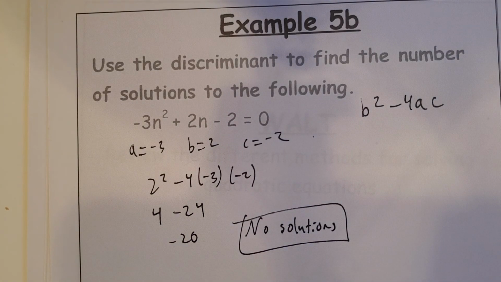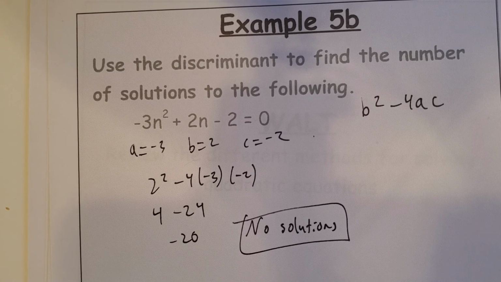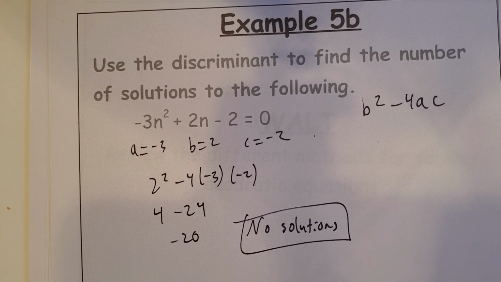Please, also, if you look up resources on the internet, it talks about real solutions, all right? There are such things as non-real solutions, all right? So if you do get a negative number in the discriminant, it is possible to have some kind of answers, but we do not talk about that in Algebra 1.